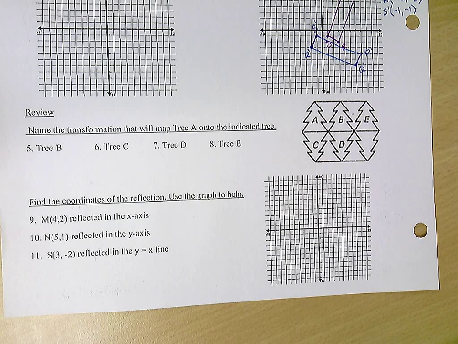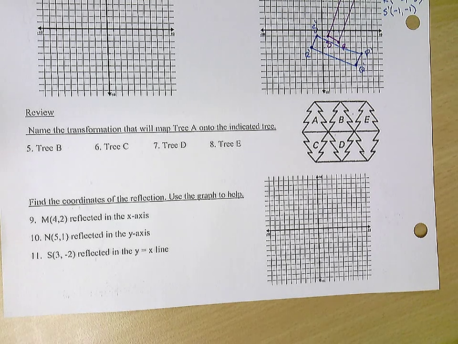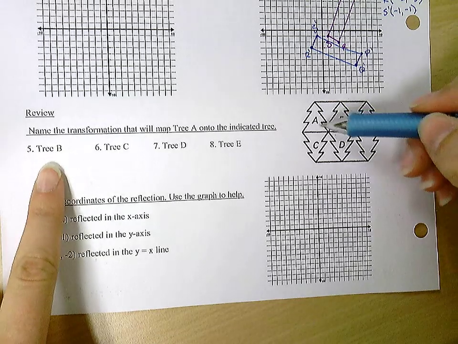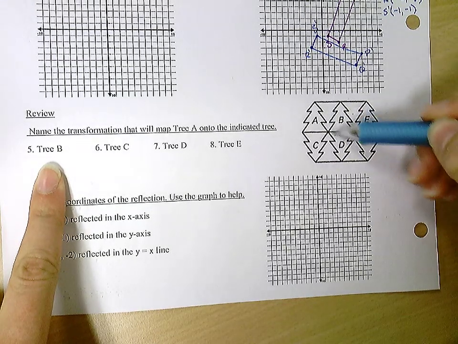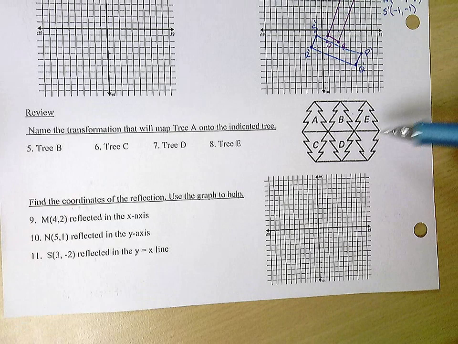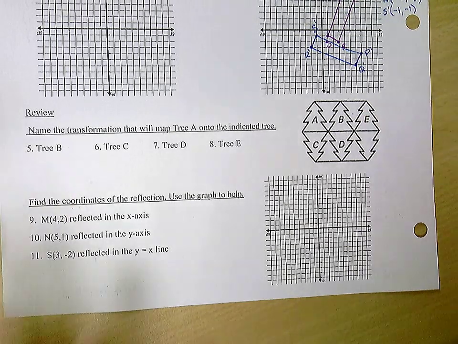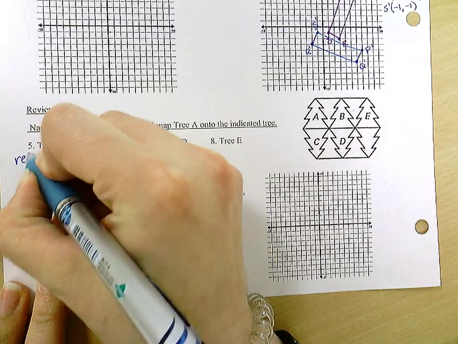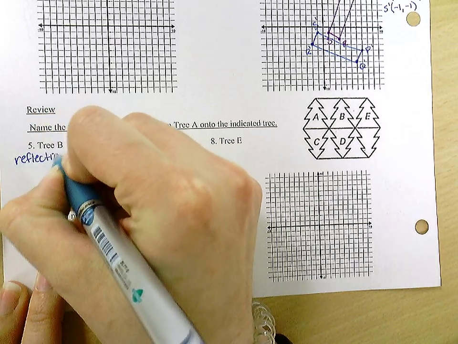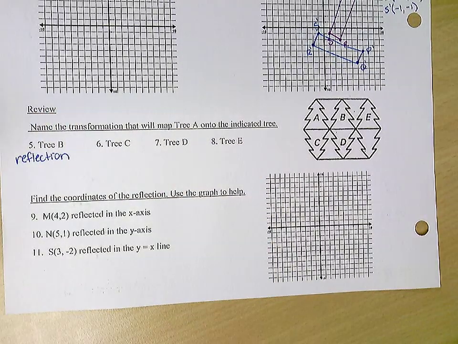It's either going to be a reflection, that's what we did Friday, a translation, what we did yesterday, or a rotation, what we did today. Okay, number 5, we want to see how tree A maps onto tree B. Which one of those 3 transformations could it be? It could be a reflection. Okay, what else could it be?